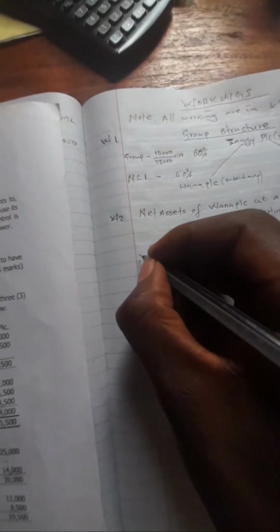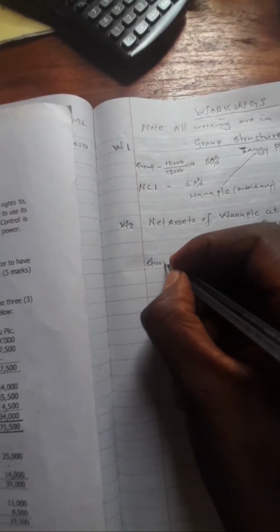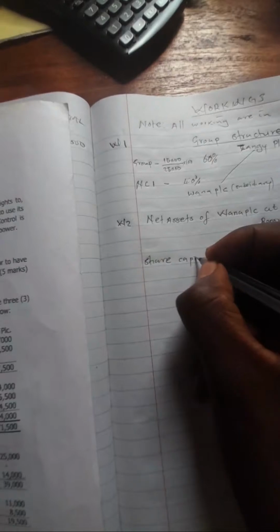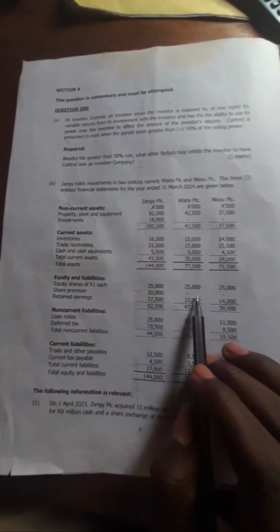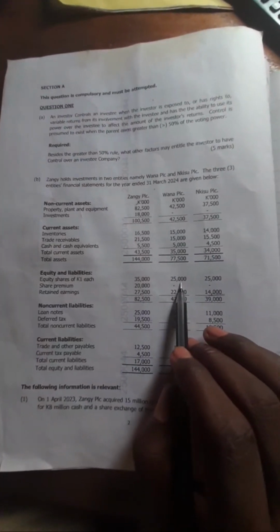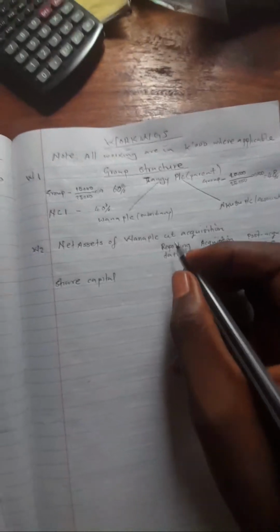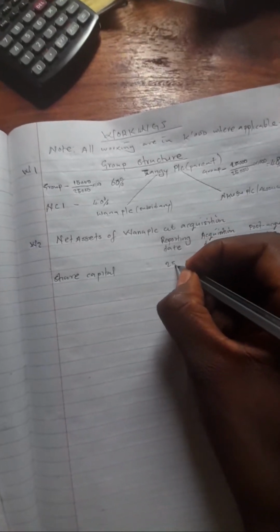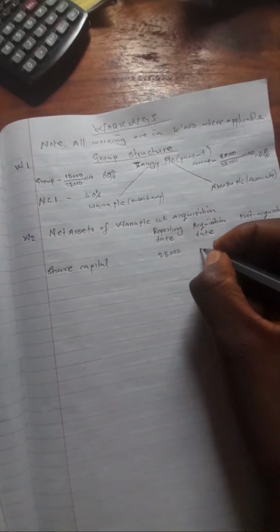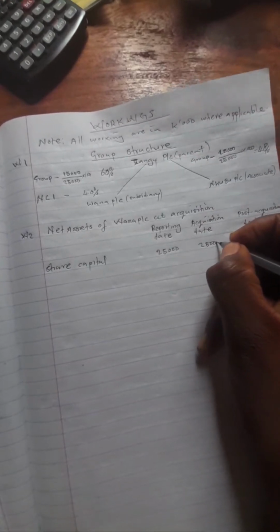So there we have this guy here. You come to share capital, the share capital here, you just pick that one for a subsidiary, which is 25,000. So it is the one that is going to be at the end 25,000, and also at the beginning is going to be the same.